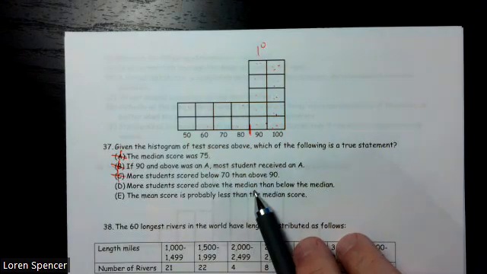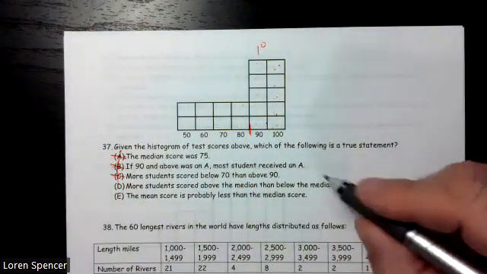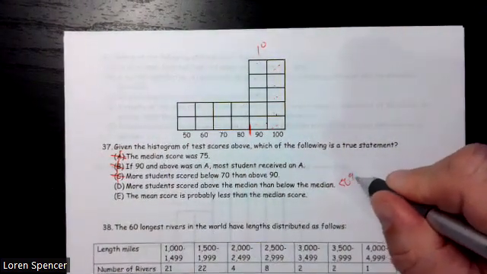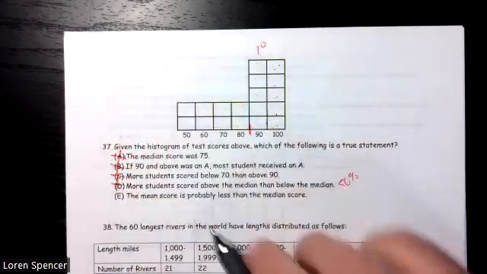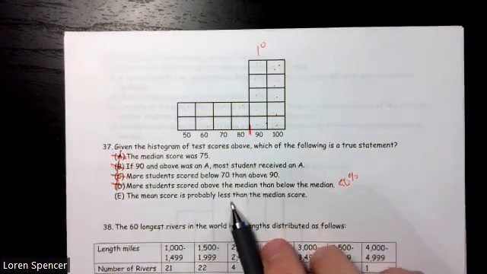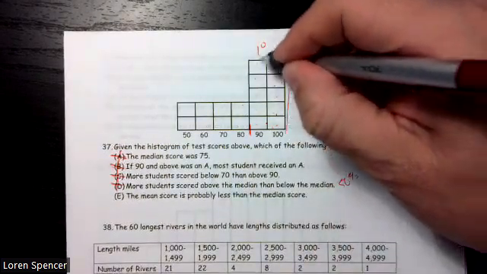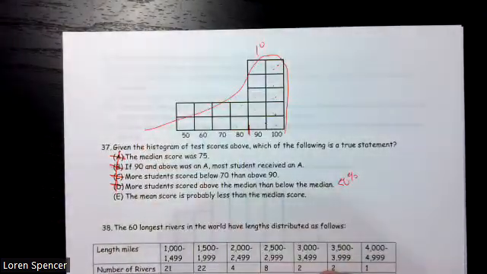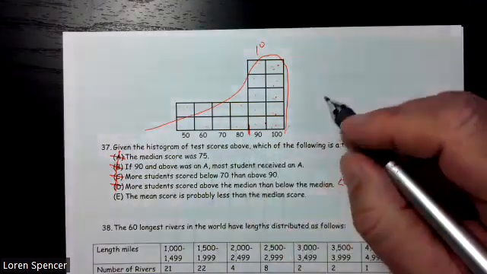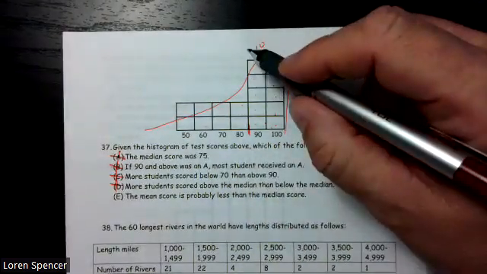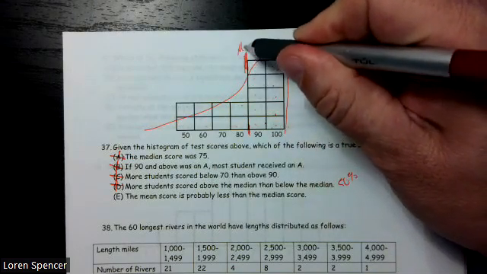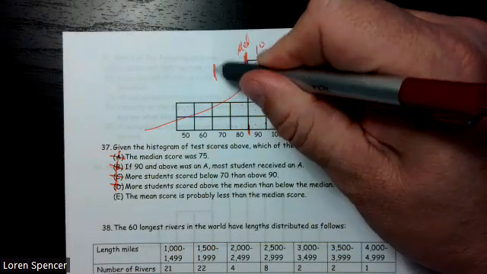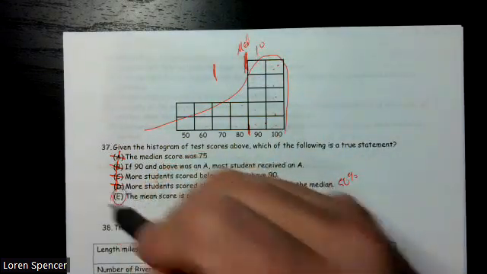More students scored above the median than below the median. That's always false. That's going to be 50% above and 50% below. That'll never be the answer. The mean score is probably less than the median. Well, if I were to fit a curve to this, it looks like it's skewed to the left. If it's skewed to the left, the mean will be less than the median. The median is going to be about here. The mean will be somewhere over here. So E is my best choice.